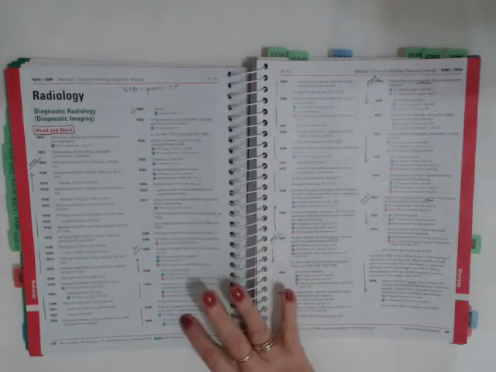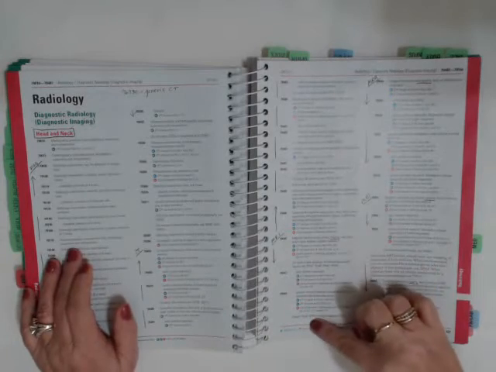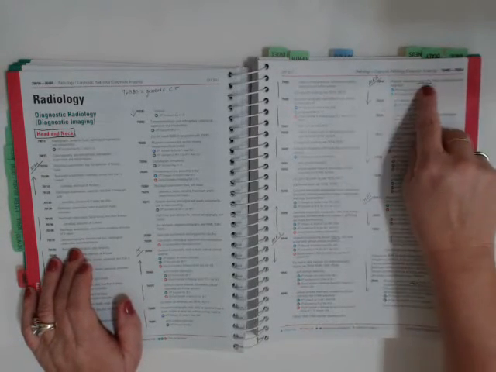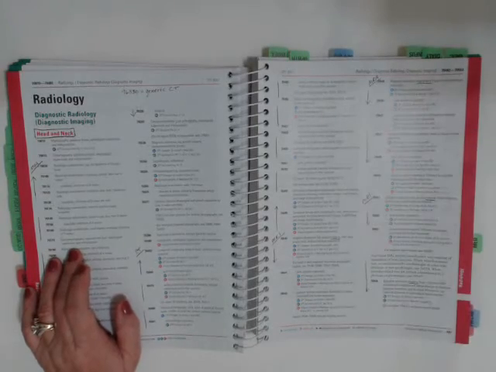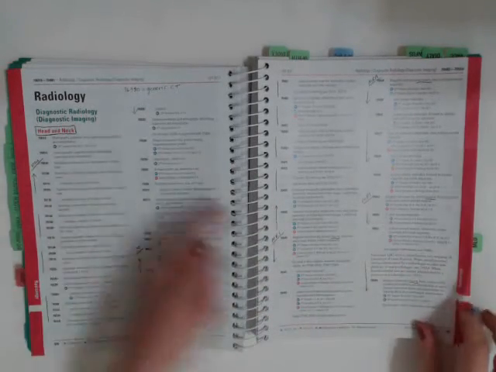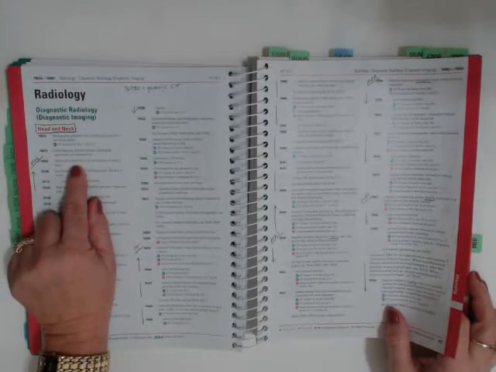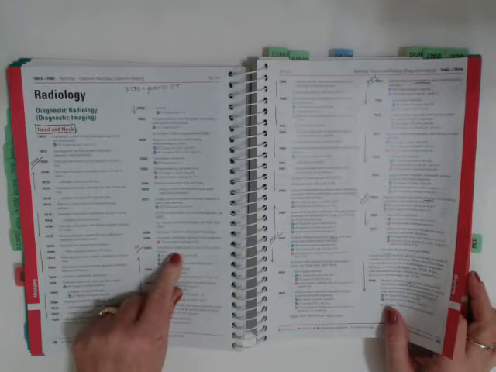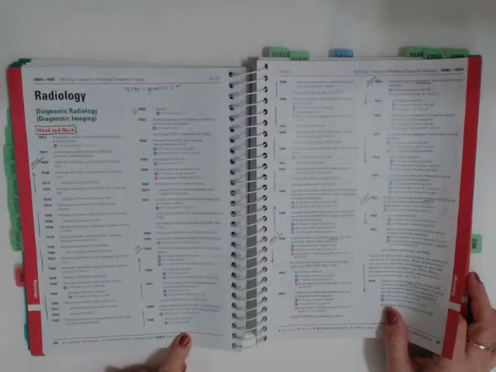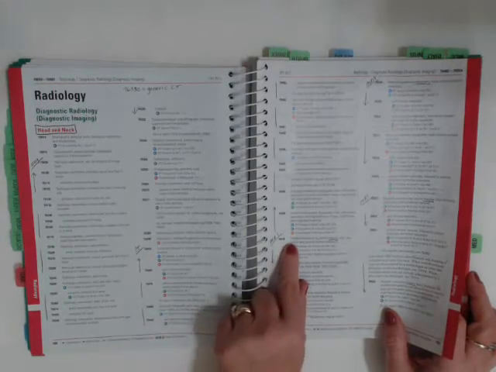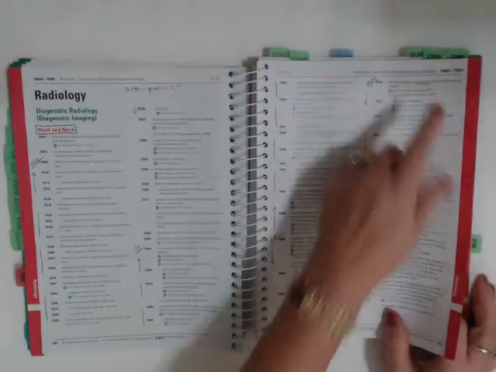Then you go into your CTs, your MRIs, and your MRAs. MRIs is imaging, MRA is angiographies. So you'll see this throughout. You'll see all my arrows and stuff. All I've done is pick up my radiologic exams, and then I start with my computed tomographies for my CTs or CAT scans, MRIs, and MRAs.